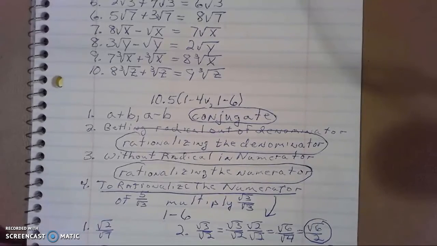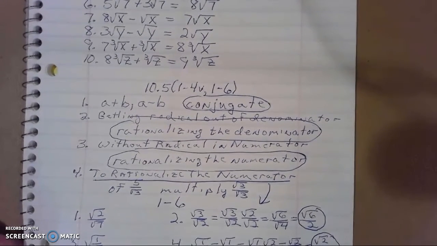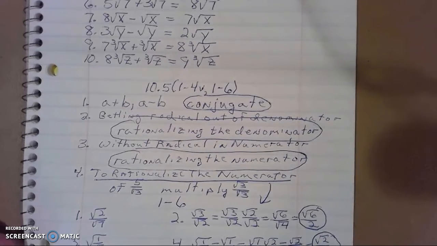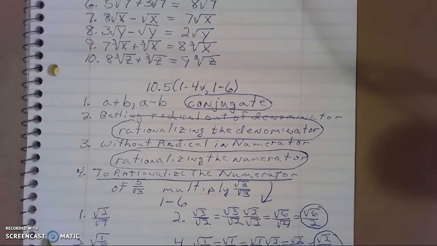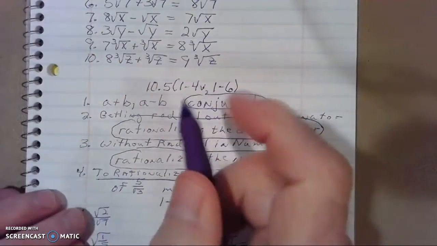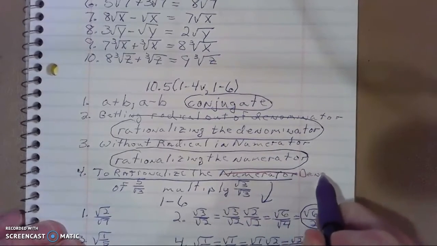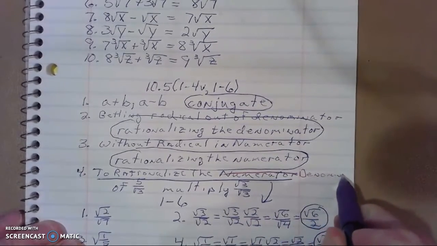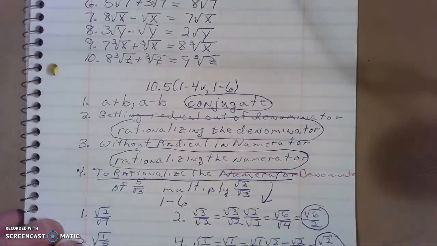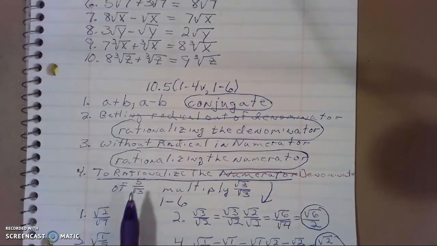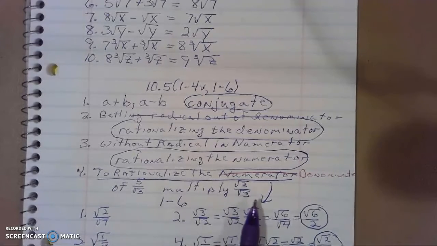Number 4, to rationalize the denominator, when you have 5 over the square root of 3, you multiply by square root of 3 over square root of 3.